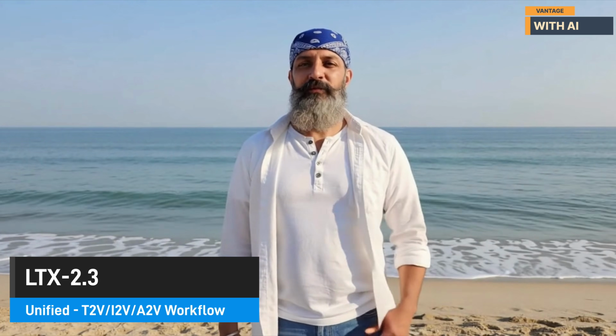Yesterday, Lightricks released the newest version of their LTX2 lineup, LTX 2.3. This release brings several improvements over the previous version, many of them directly based on feedback from the community and real production use. So in this video, we'll take a look at what's new, what's improved, and how to run the complete LTX 2.3 workflow inside ComfyUI.